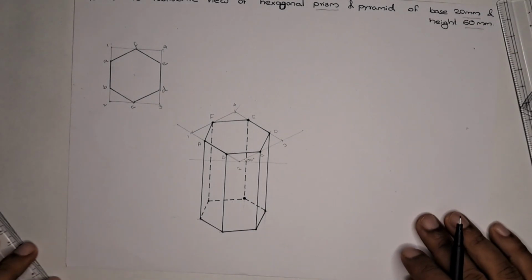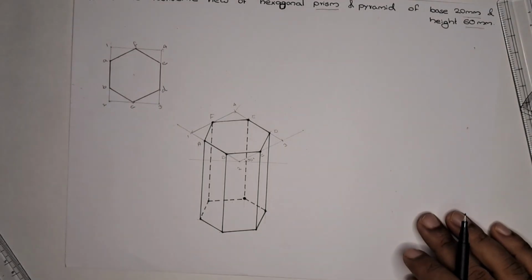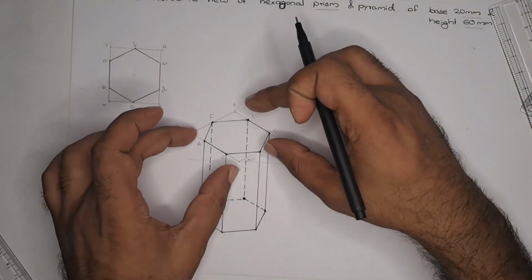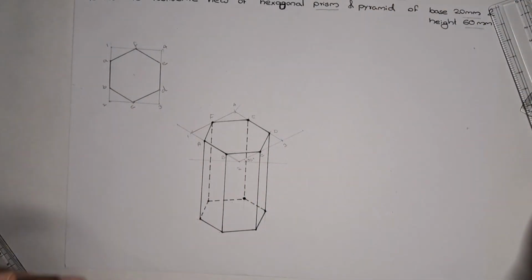This is the finished isometric drawing of the hexagonal prism. We are moving to the pyramid.